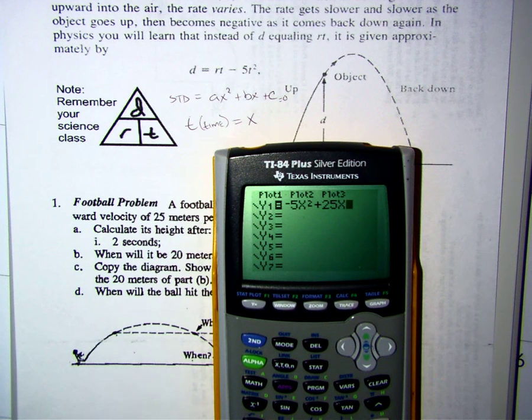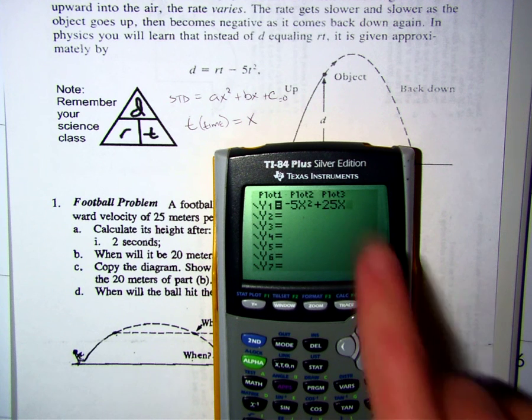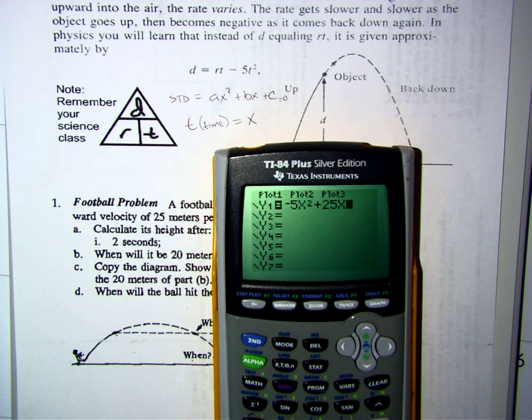Now it asked you, how high is it after 2 seconds? We could substitute 2 into the formula and solve it for d, and we'll show that in a second. But I want to show you the calculator and all the information you can get from the table. However, I need to get my c value, which is my d in my function. What is my initial height at the starting point?